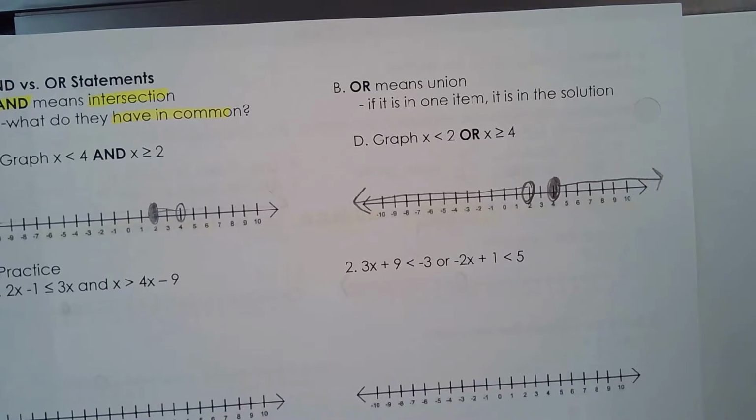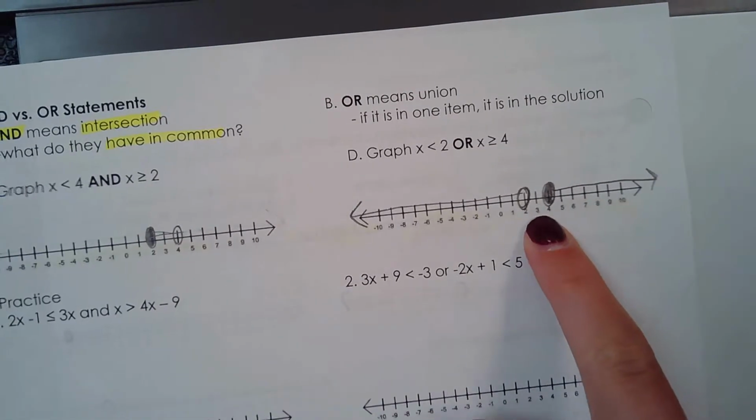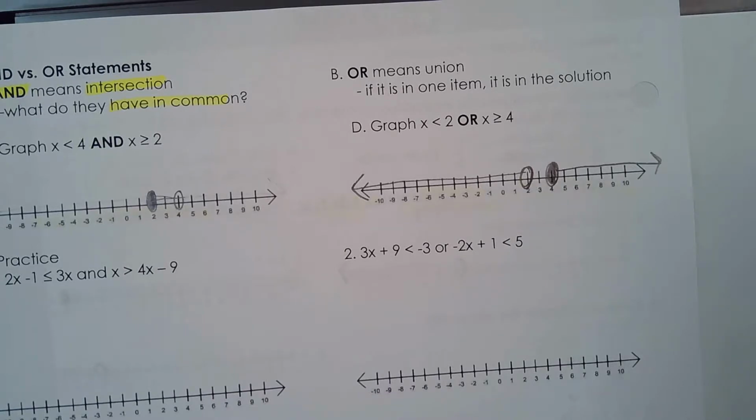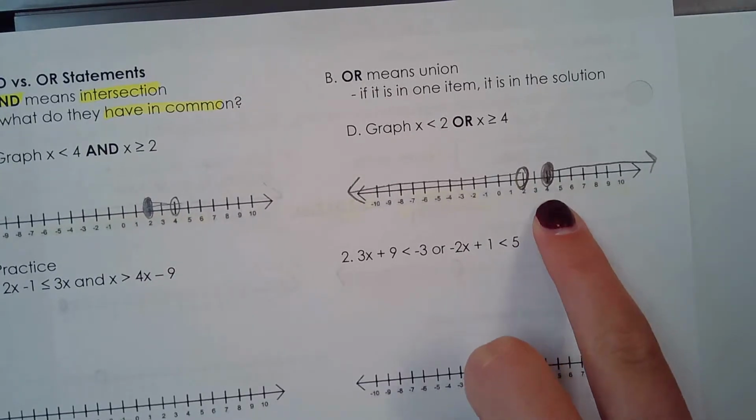What do you think about 2.5? I can't hear what you're saying because we're just mumbling. Somebody said no. Why? Because they don't intersect. Is it colored at 2.5? No, we stop at going up to 2, right? So anything past that before you get to 4 won't work.